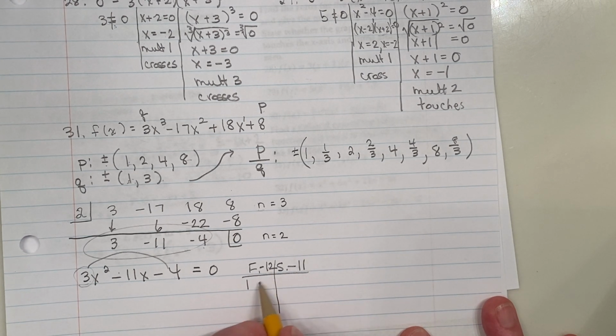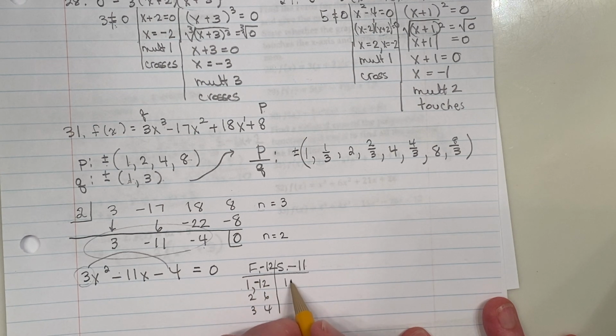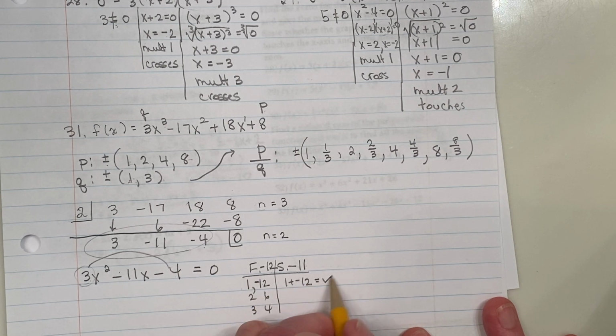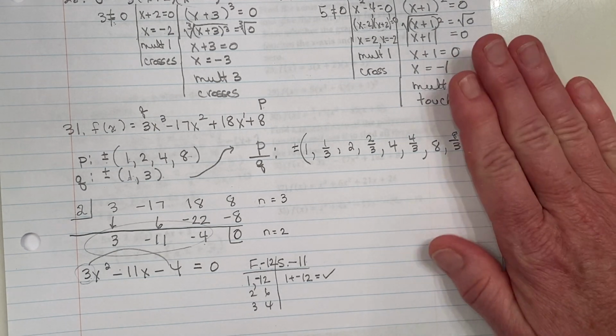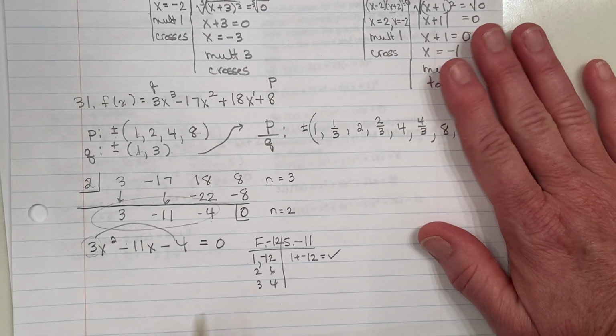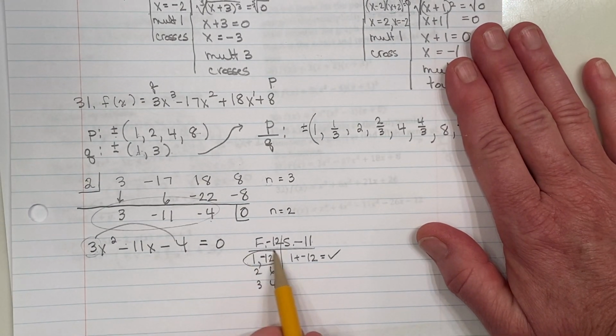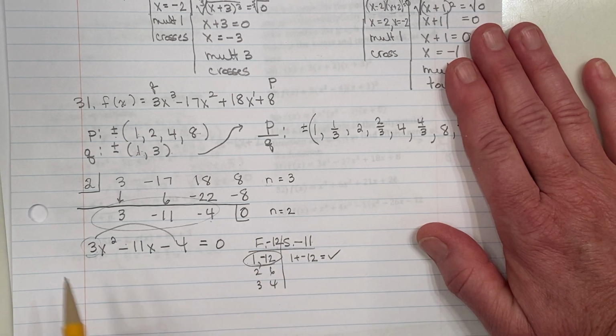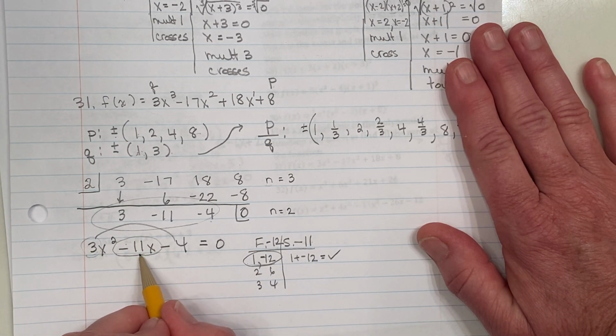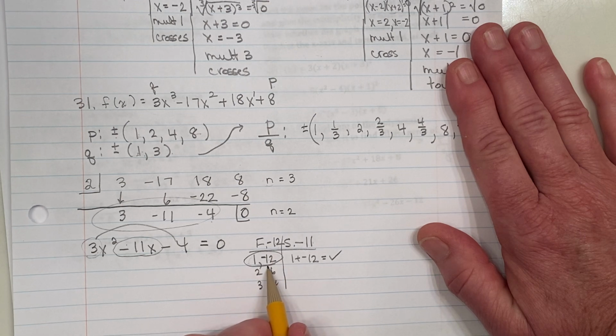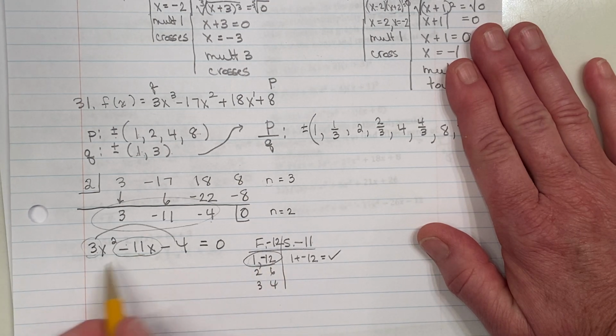So factors of 12 are 1 and 12, 2 and 6, 3 and 4. I need one of these factors to be negative, the bigger one to be negative, to sum to negative 11. So it looks like it's going to be 1 plus negative 12, and that will give us negative 11. So it's been a long time since we factored by grouping, so what we want to do with these factors is break up this middle term into the sum of two other terms that result in negative 11x.